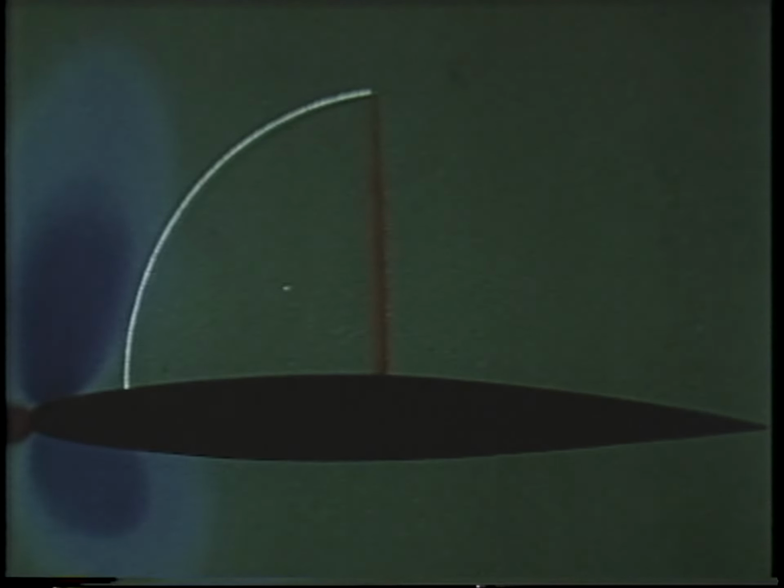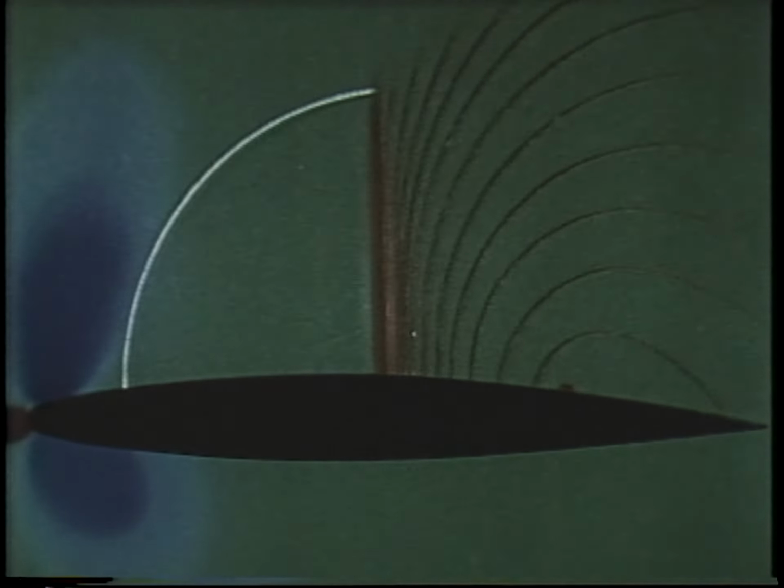Think again of the tiny pressure waves radiating out at the speed of sound from every point on the wing. The ones coming from points on the rear part of the wing, such as this one, meet airflow coming the opposite way and make less and less headway until they can't travel any further forward at all, because the airflow itself is moving backwards as fast as they are moving forwards at the speed of sound.